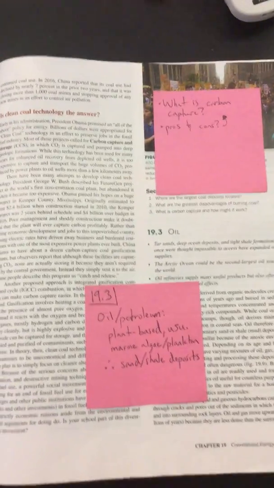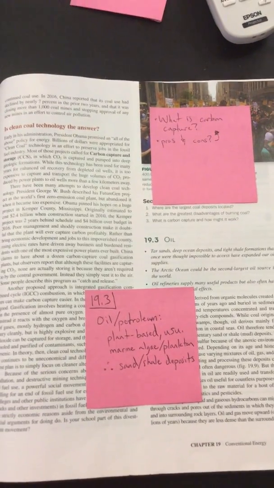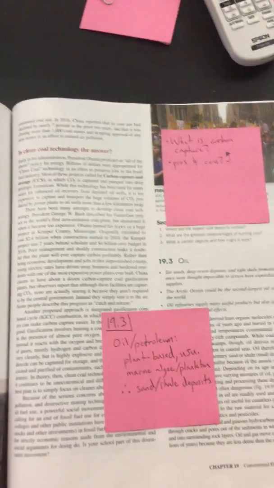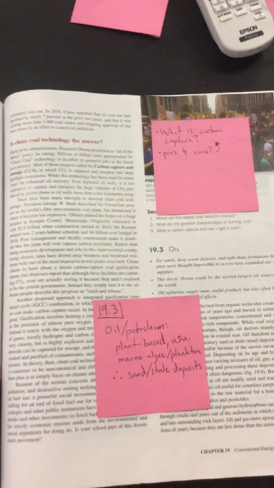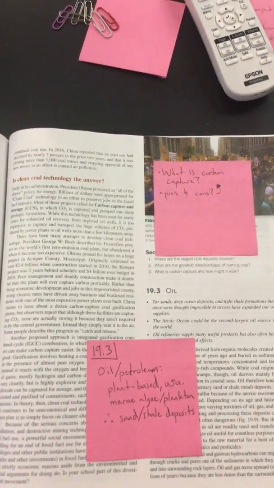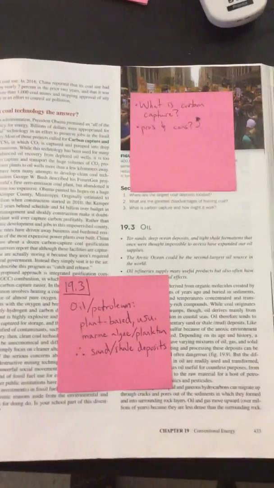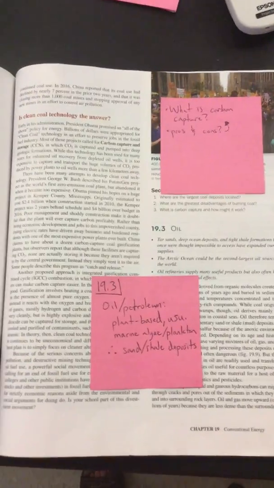So the pro for that is that it does limit how much carbon is produced, but the con is it is expensive. It's very difficult to take an existing plant and convert it to be able to do that well. Okay. Oil. Oil is also petroleum. So they're pretty much interchangeable terms.